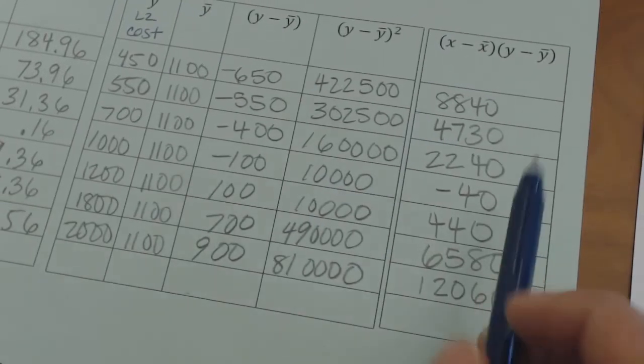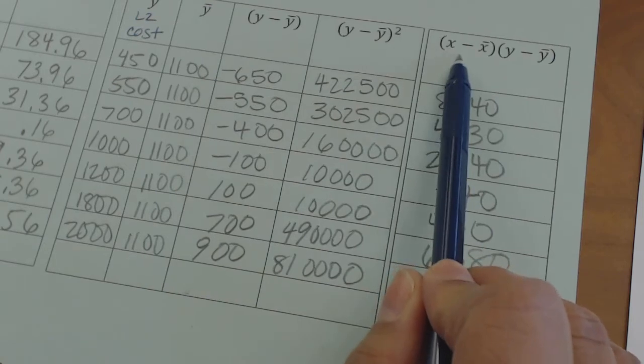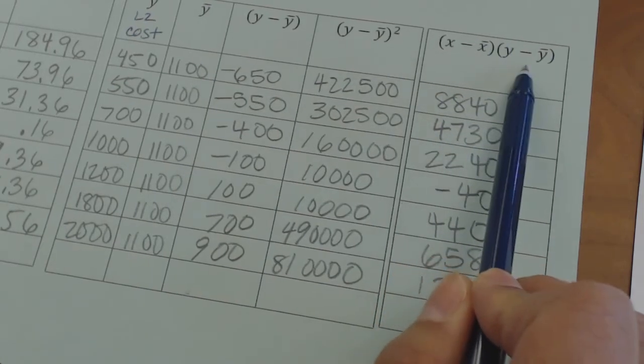Okay, on to our next one. Our next one is just one little column. What you need to do is multiply the value of x minus x bar and y minus y bar.